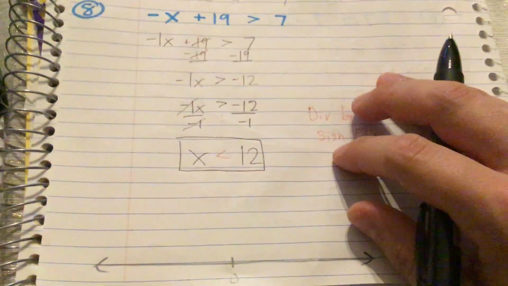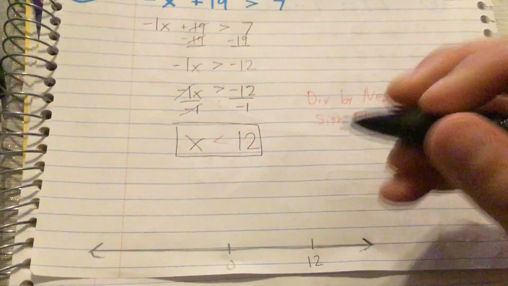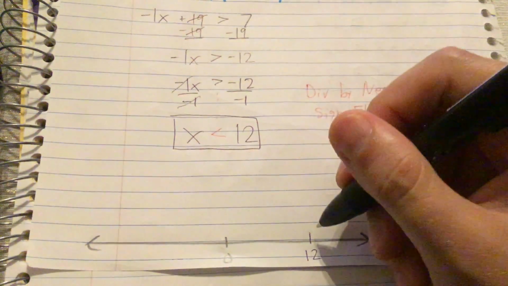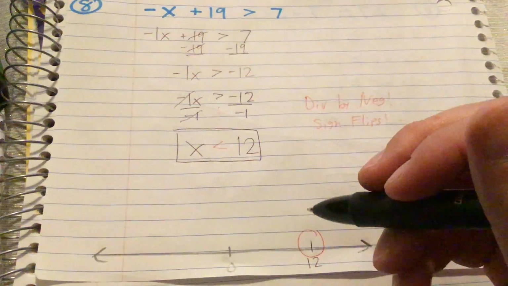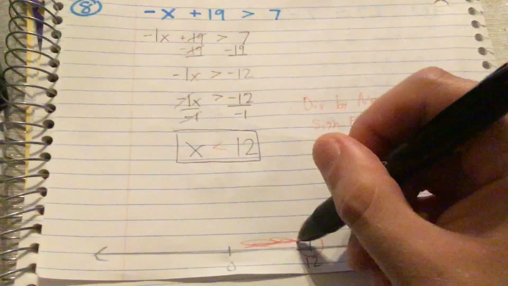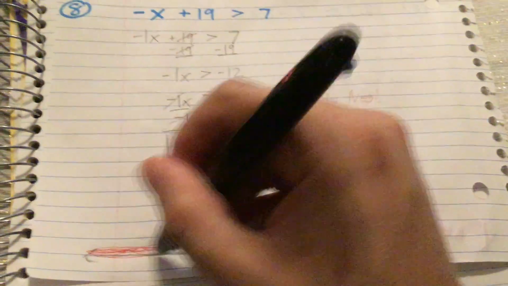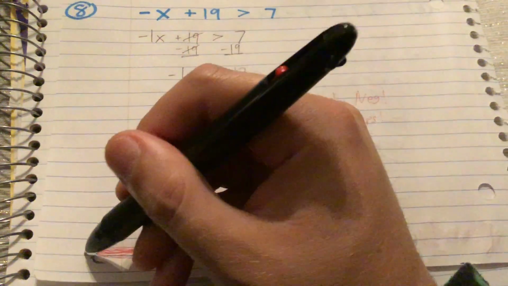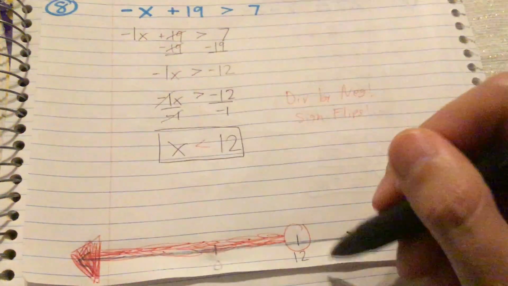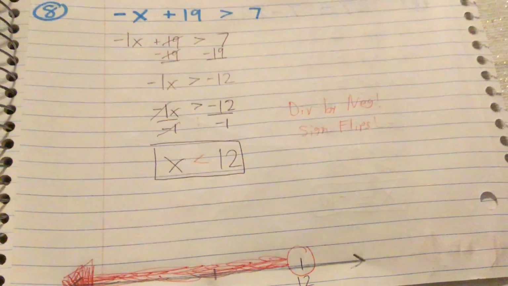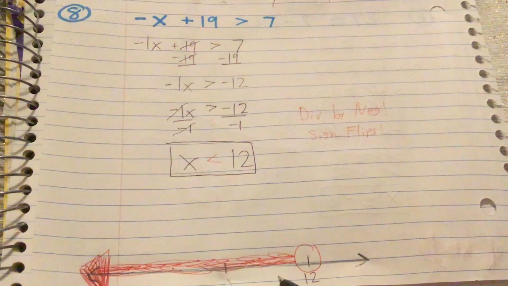So now I get my number line. X is less than 12. I put 12 on the right side. I'm going to circle my endpoint 12, and x is less than 12. So I shade to the left. And now, at the end of the number line, I put a big old arrow. And is 12 itself invited to the solution set birthday party? Unfortunately not. X is allowed to be less than 12, but not equal to 12.